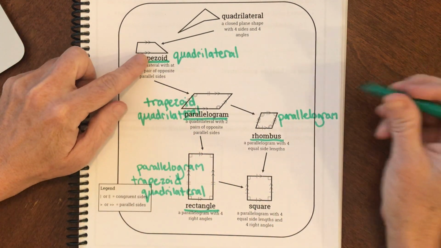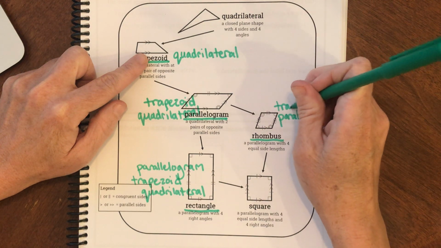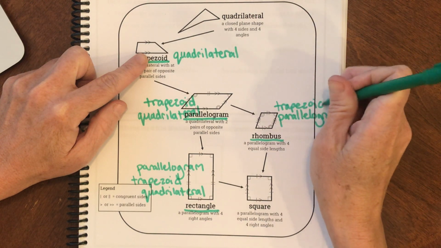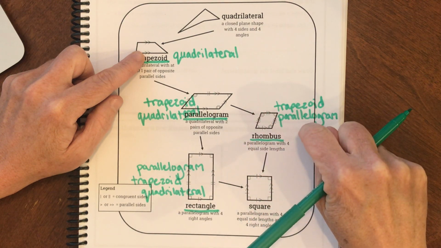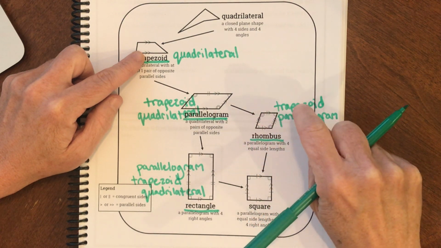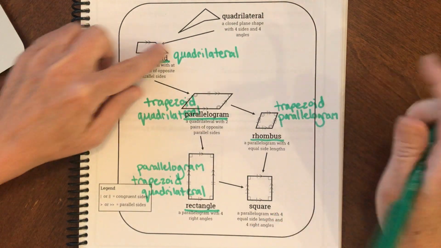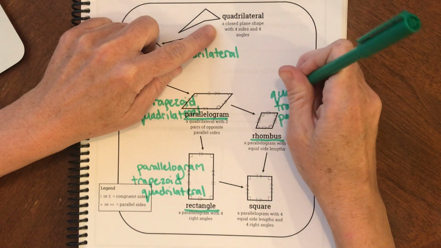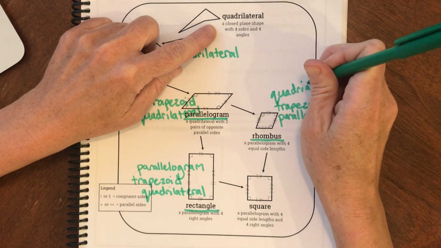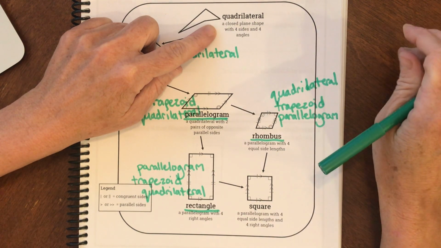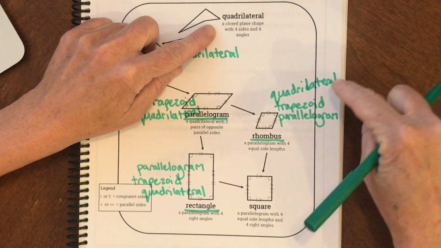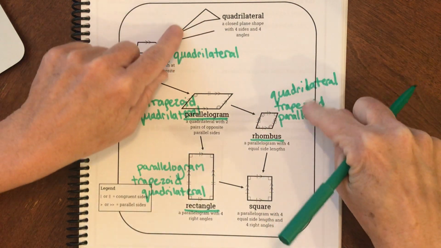It could also be called a trapezoid because a trapezoid has to have at least 1 pair of parallel sides. So this has 2 pairs, so it could be called that. And it could also be called a quadrilateral because it's a 4-sided, straight-sided shape. So this could be called all of those names.